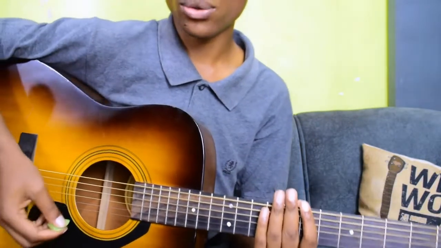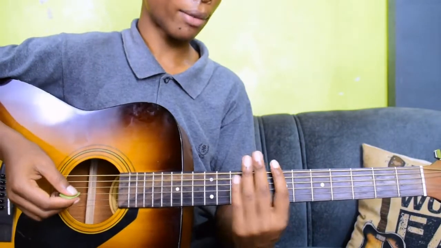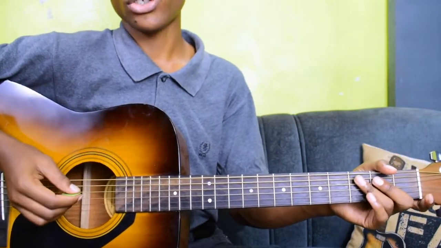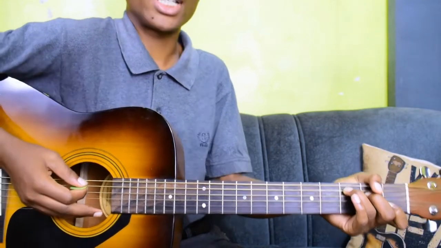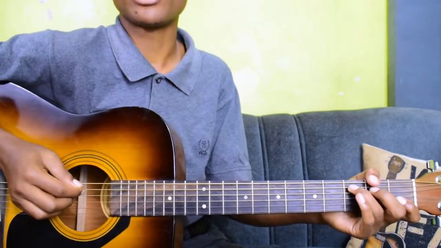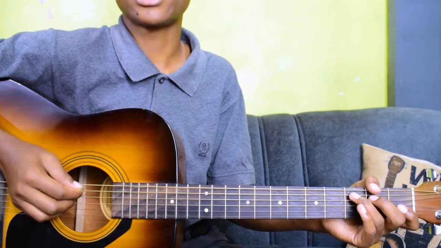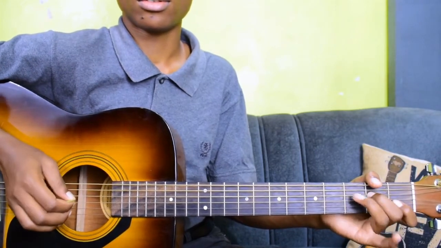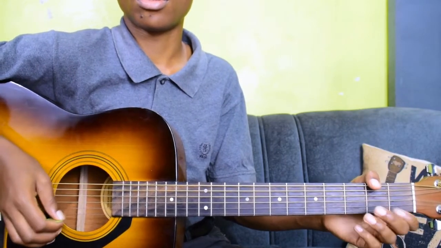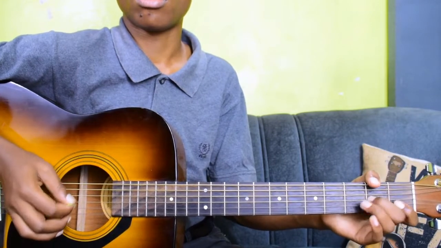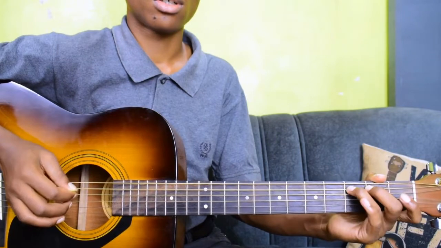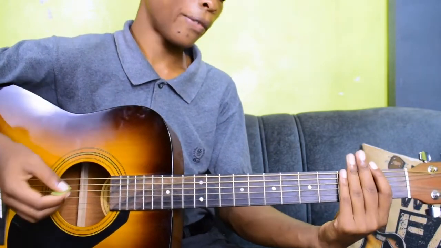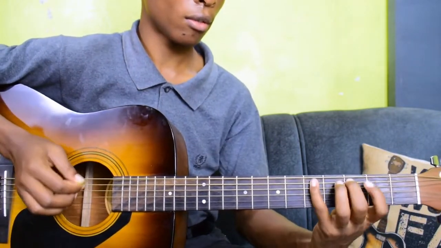So what you can do at this moment, after you master the 7th fret, go over all the positions that we did, because you're supposed to play them using the alternate picking technique. So for instance, the open position, play it using the alternate picking. Okay, that's the open position, or the first, and then the second position.